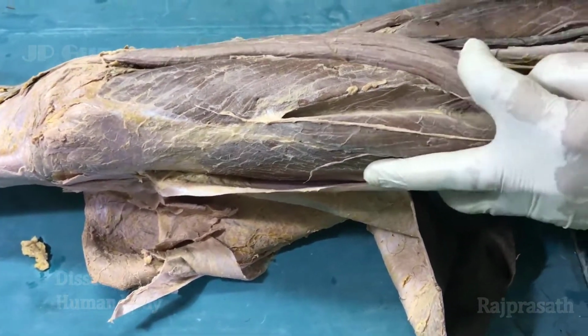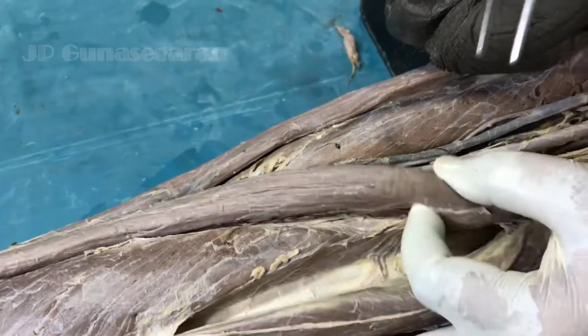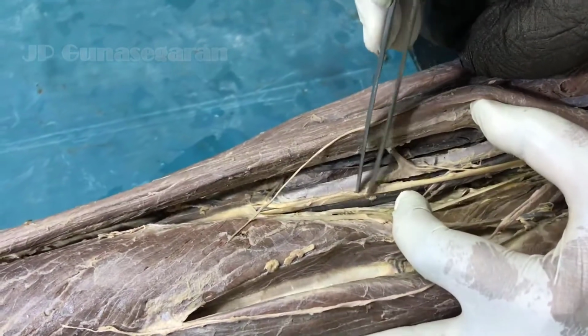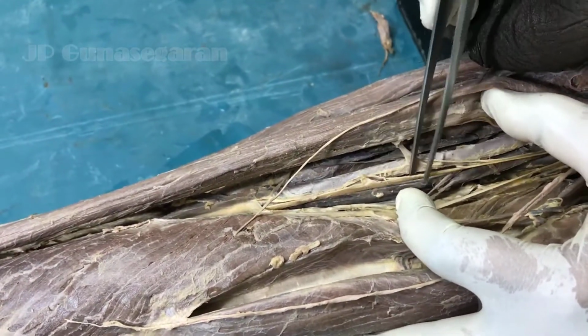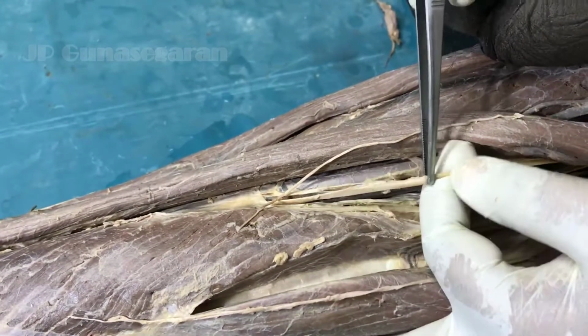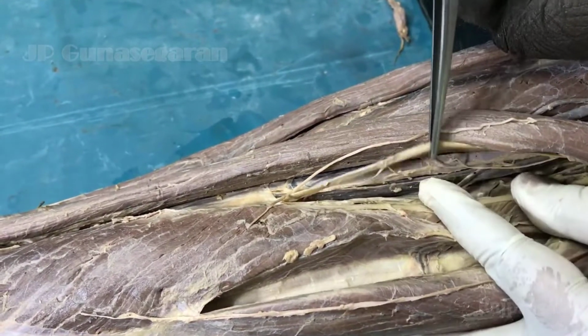And the cutaneous nerve deserves a better explanation. Here is the saphenous nerve, because it is the longest cutaneous nerve.